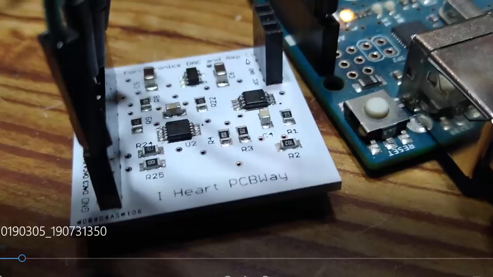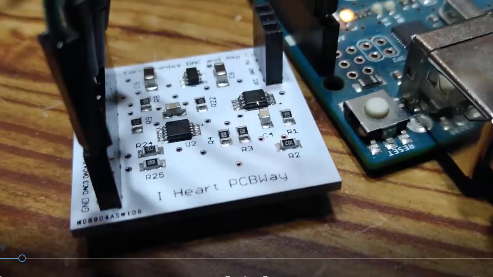Oh, this board has a VCC input. So just to note, VCC is fed to the regulator, which creates the 5 volts, but it also serves as the power supply for the op amp. And I'm not going to go into op amp theory. There's plenty of tutorials out there on op amps if you're not familiar with them. But the op amp output is going to be limited by its power supply voltage.